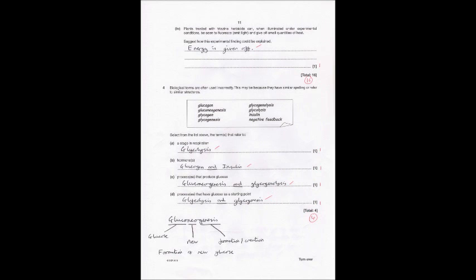So select from the list above the term or terms that refer to a stage in respiration. It says a stage, so it's going to be one, and that's the easy one, glycolysis. Hormones. Now again, you should know it's glucagon. Don't get confused with glycogen. It's not glycogen, it's glucagon and insulin. Another relatively easy one.